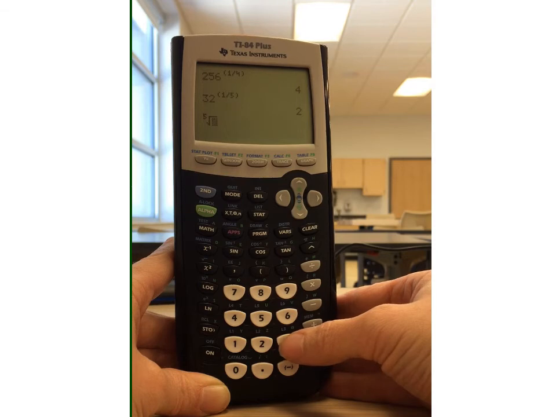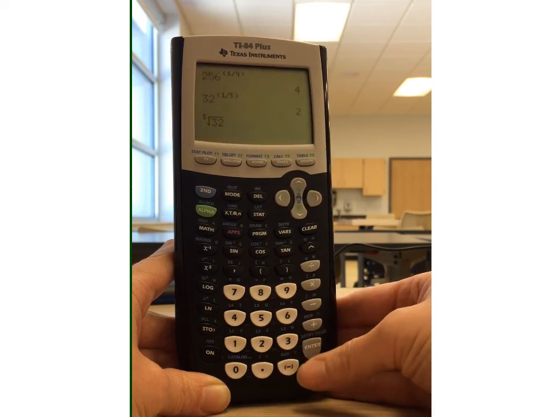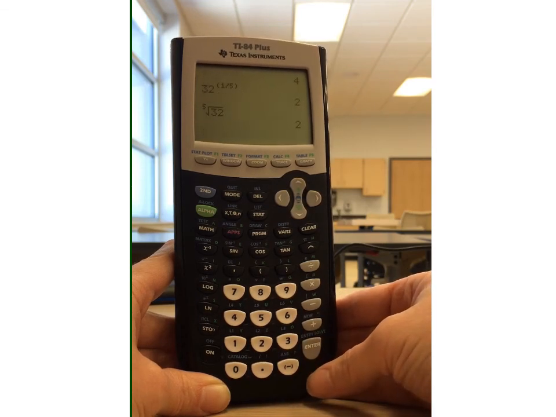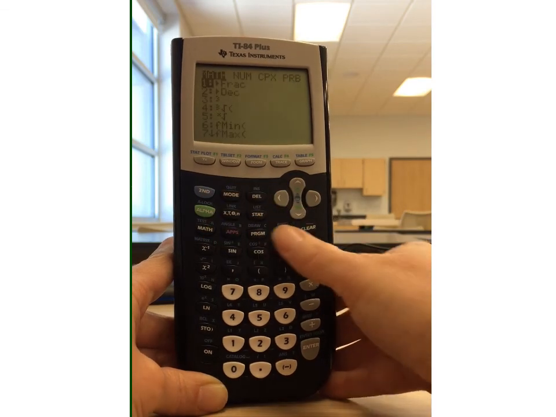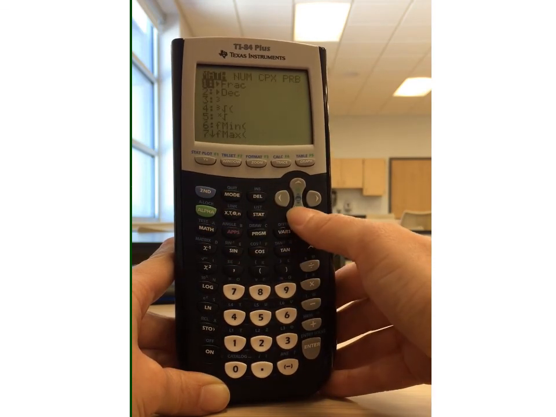If you have the updated version, it looks very neat and tidy with the radical symbol. Type in what you want under the radical and press equals. We also get 2 this way. So your two main keys are going to be the exponent key and your math key, option 5.